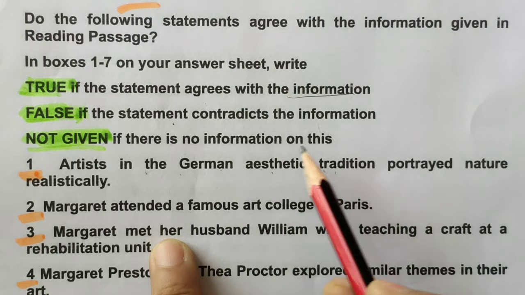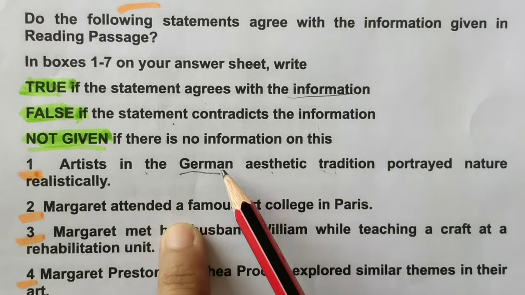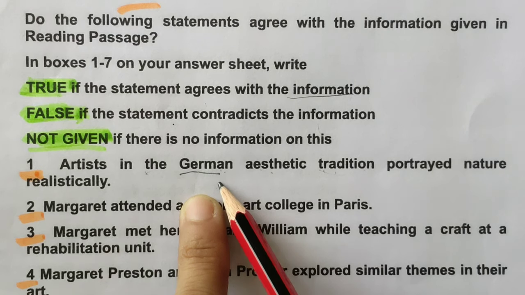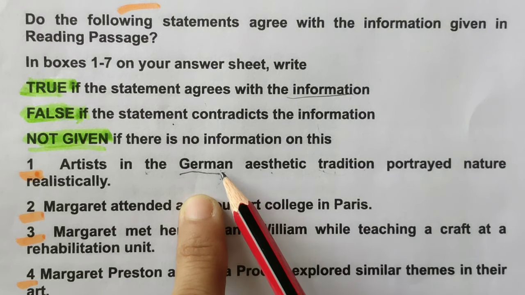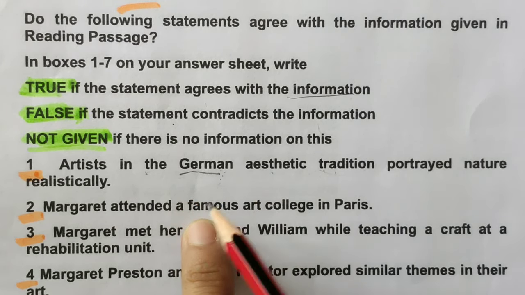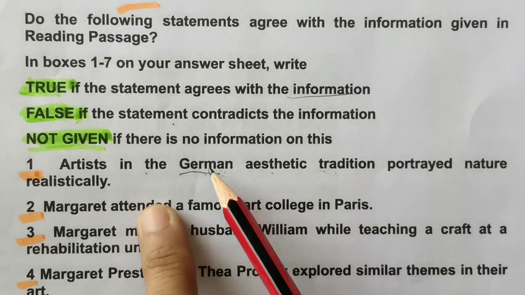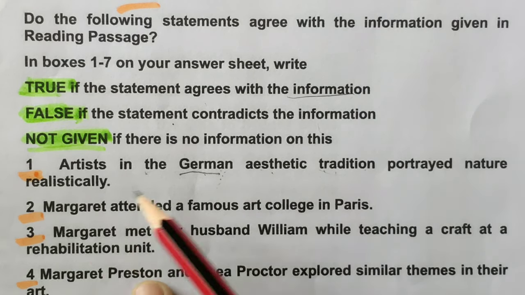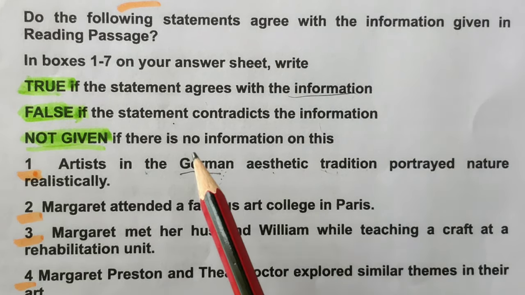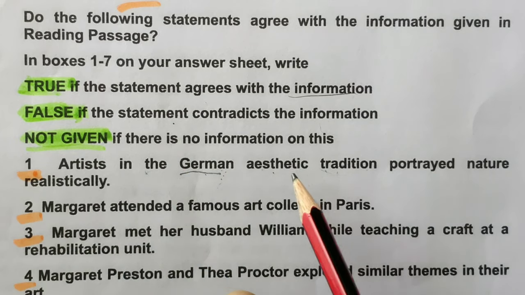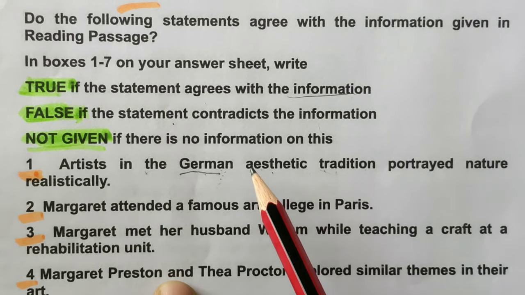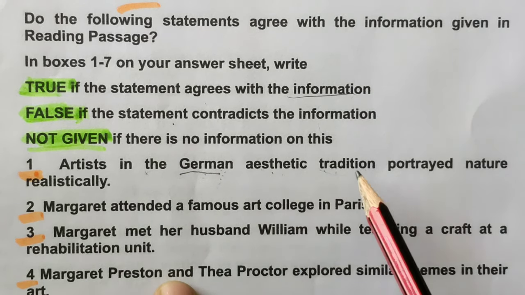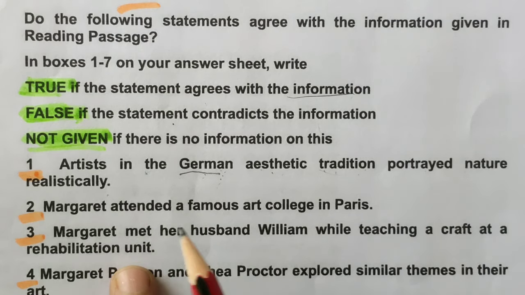And if something is different, for example instead of German they say Russian or Australian, then it is going to be false. If they have described something opposite in the information, meaning in the reading passage, then it will be false. Not given will be there if they are not talking about German aesthetic tradition, portrait, nature, realistic and all.